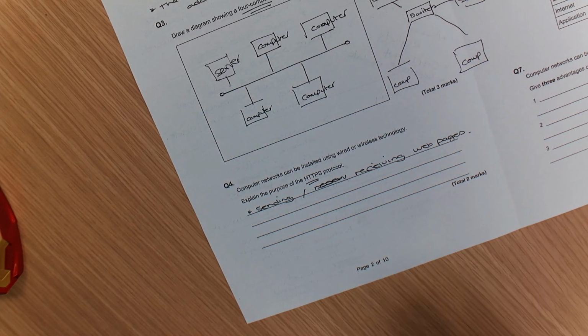Yes? Did you say that they securely transfer web pages over the internet? By saying securely transfer, that's very vague and you've not mentioned the method. So I'm going to tell you how you could write that in a minute, alright? Yes? Would you also say that encrypts the data? Yes, that's one of my marks that I'm going to say, alright?